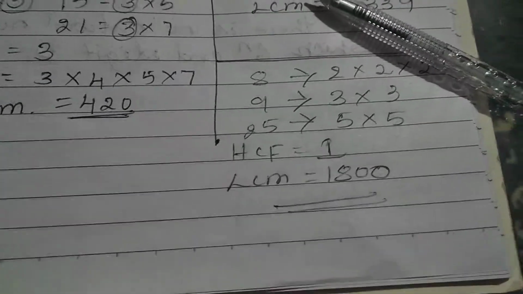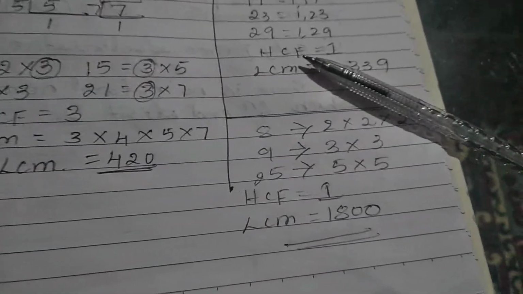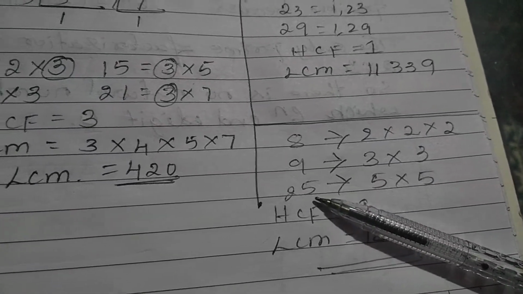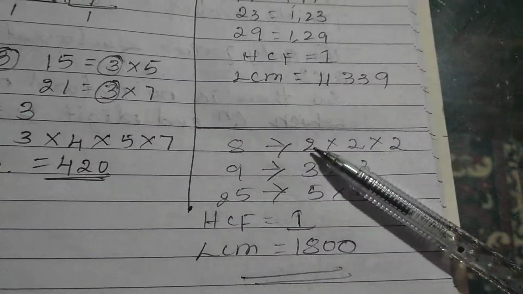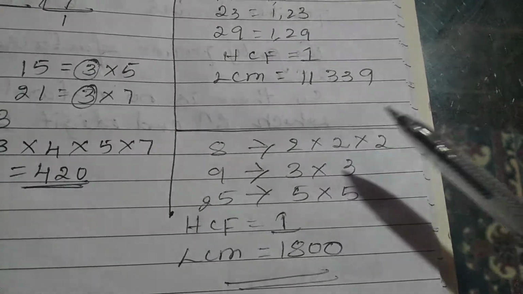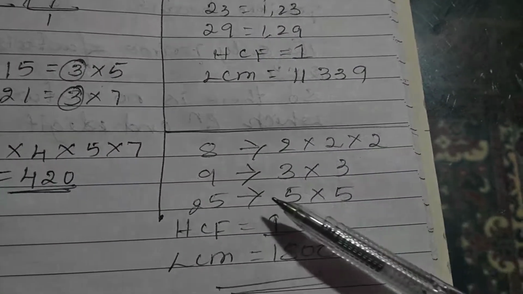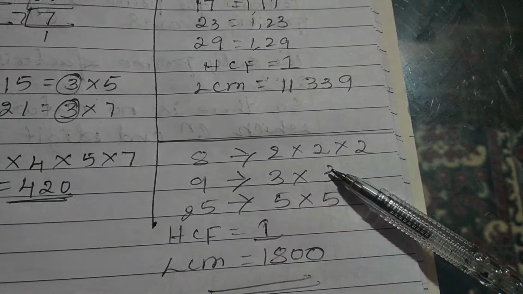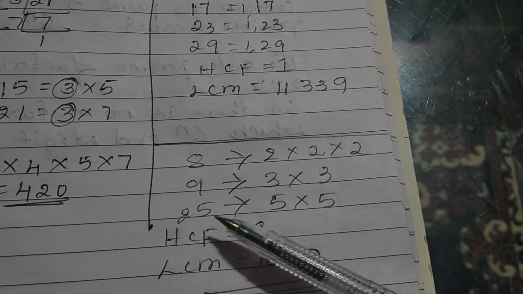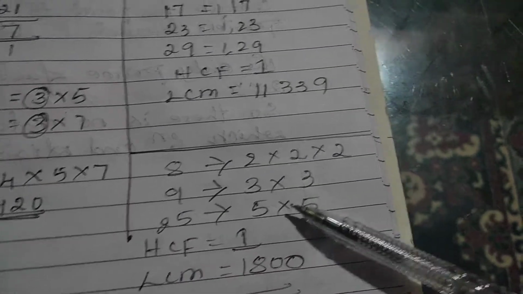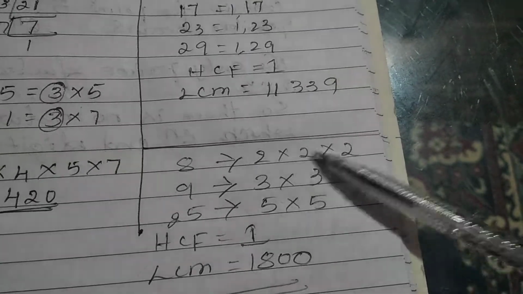The next problem is to find the HCF and LCM of 8, 9, 25. Okay, the prime factors of 8 are 2 into 2 into 2. The prime factors of 9 are 3 into 3. The prime factors of 25 are 5 into 5. Can you tell me which is common here?